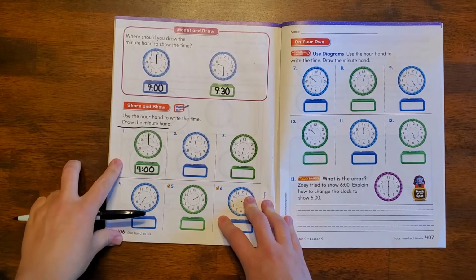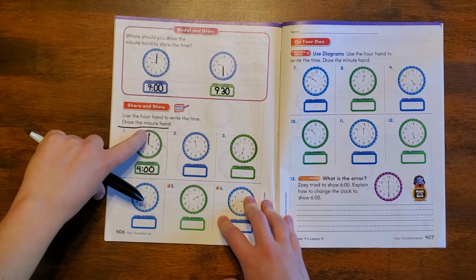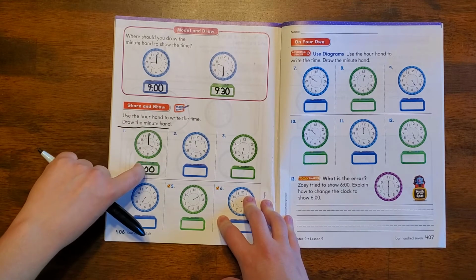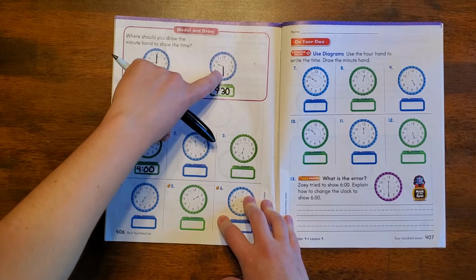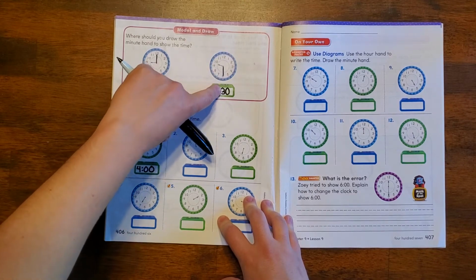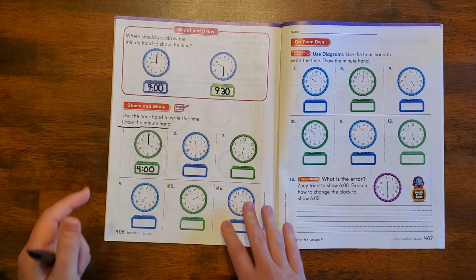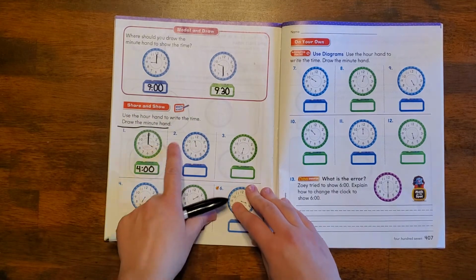So a good way to think about this is if the big hand is right at the 12, you know that you're going to have 2 zeros. If the big hand is at the 6, you're going to have a 3 and a 0. That's why I call it a 30 time or an o'clock time. Okay, so look at number 2.